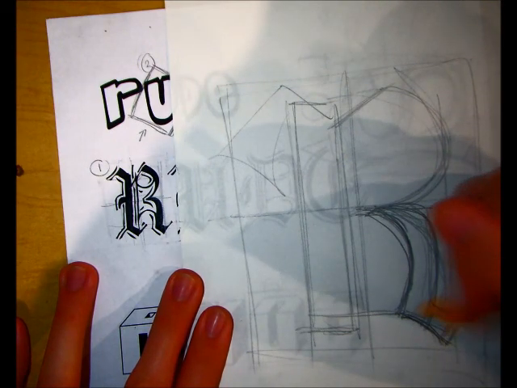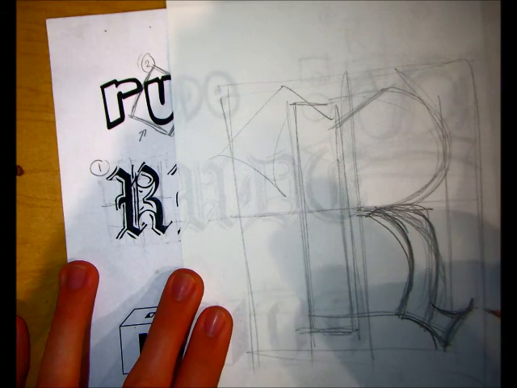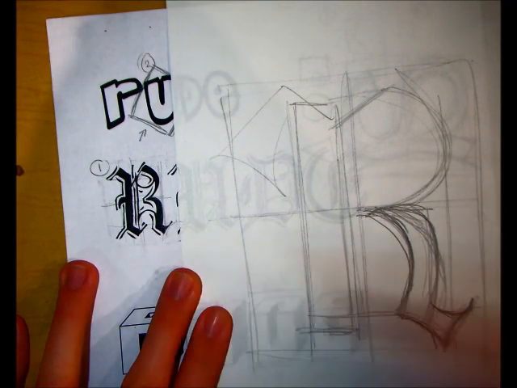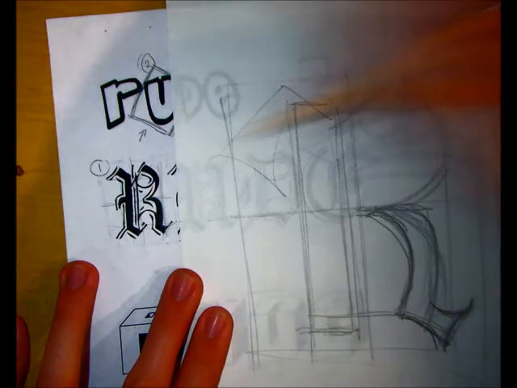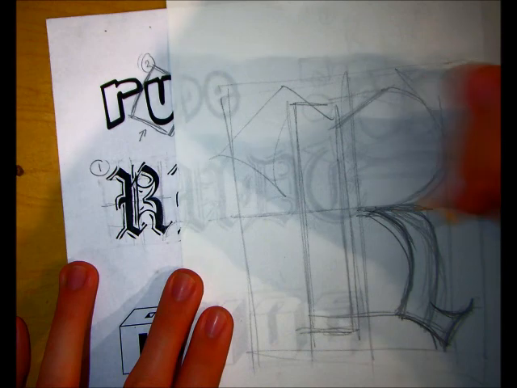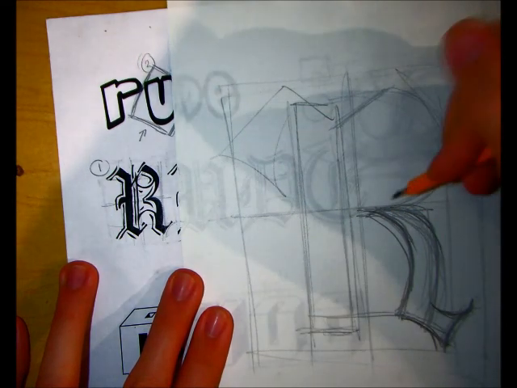Then I'm going to come up. Notice that I'm not really worried about all these little flourishes yet. I haven't even gotten the actual letter R on there, so it doesn't really help me to worry about the flourishes. Those would be these little dingle-dongles over here. Technical term, by the way. So I'm going to come up. Notice again, really thick to the top, really thin on the bottom.